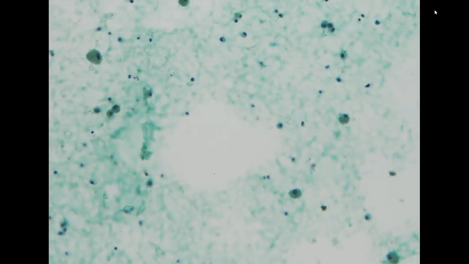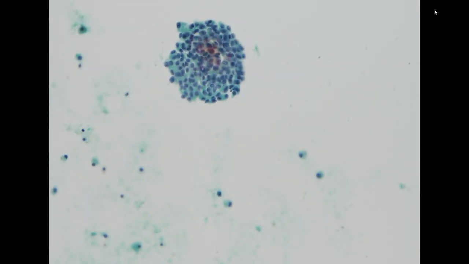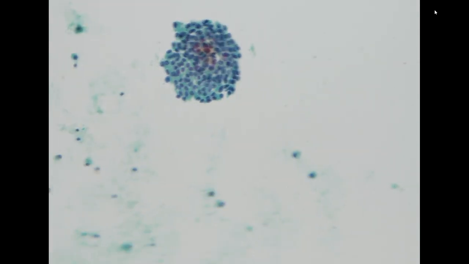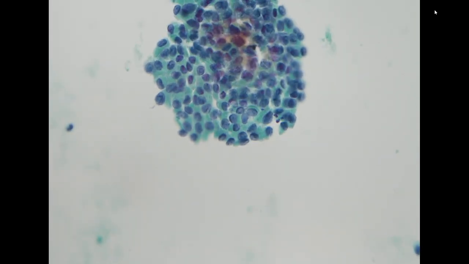So the next specimen is coming from thyroid. On low power, we do notice that it's quite cystic. We see a cystic hemorrhagic background with a lot of hemosiderin-laden macrophages, as well as some quite dense colloid. And additionally, we do see some clusters of cells with similar features to what we just saw in the lymph node.